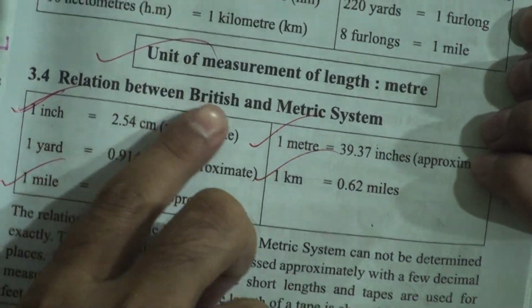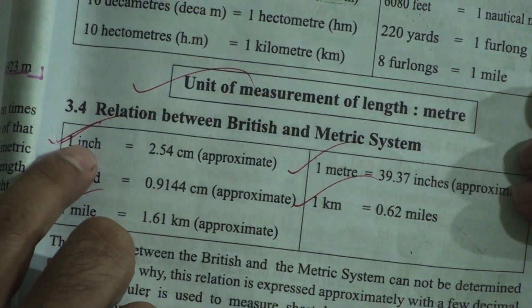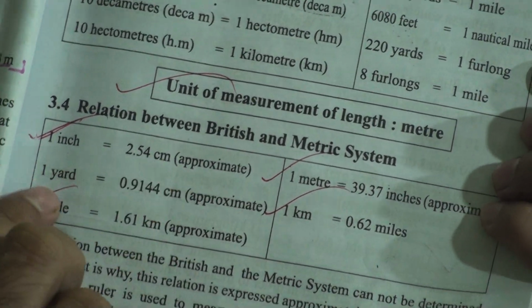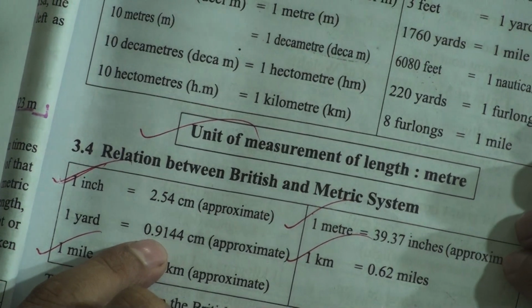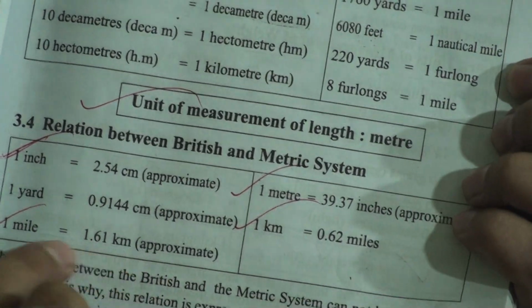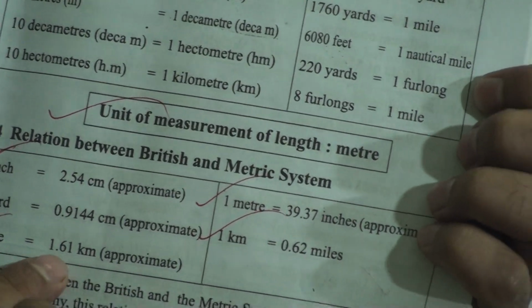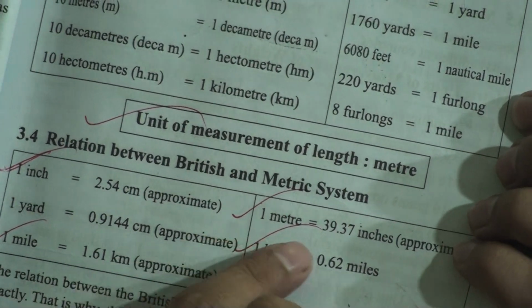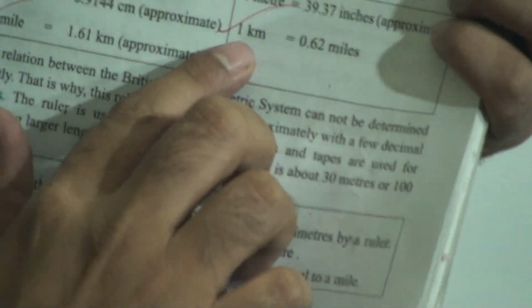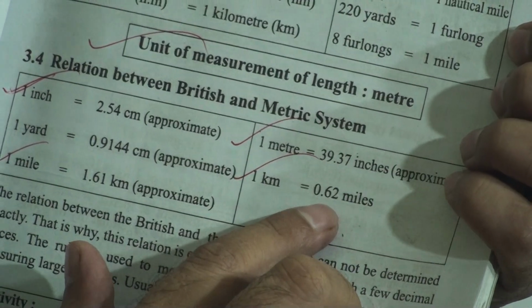And then you will see here relation between British and metric system. The relation between British and metric system, you can see the relation: 1 inch equal to 2.54 centimeter, 1 yard equal to 0.9144 centimeter. These are the approximate value, not the exact value. 1 mile equal to 1.61 kilometer, 1 meter equal to 39.37 inches, and 1 kilometer equal to 0.62 miles.